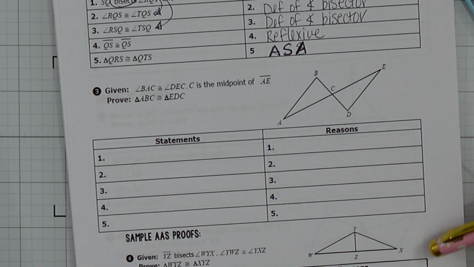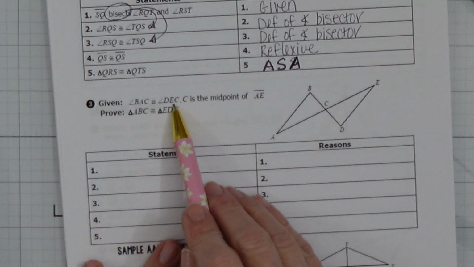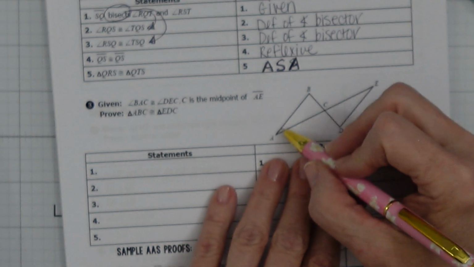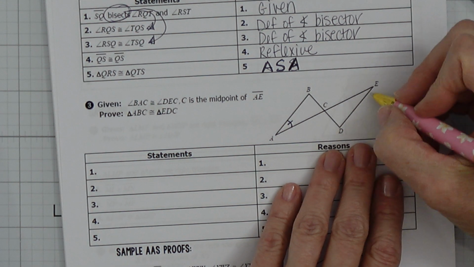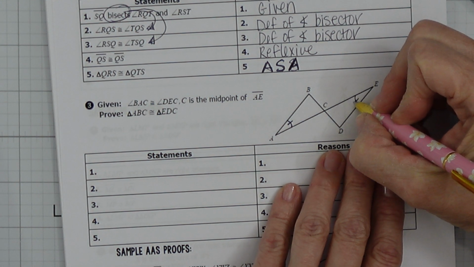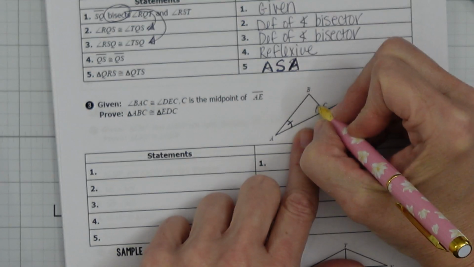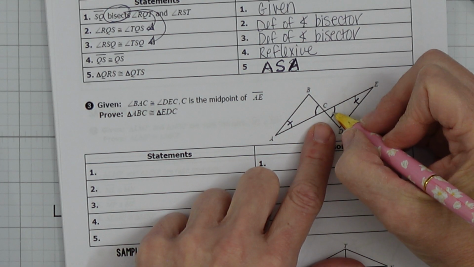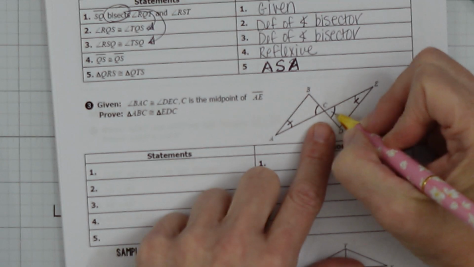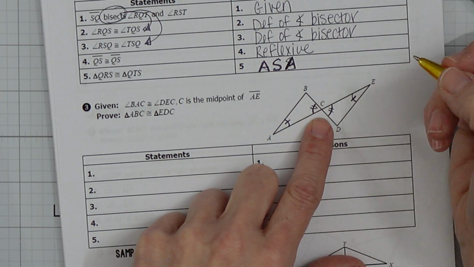All right, moving on to this one. It says that angle BAC is congruent to DEC. So here's BAC. This angle right here is congruent to DEC, that would be this angle right there. I can also state, because I know this to be true, it doesn't have to be proven, that this side of angle C is congruent to this side of angle C, because those are vertical angles.